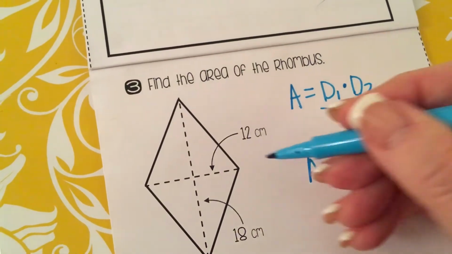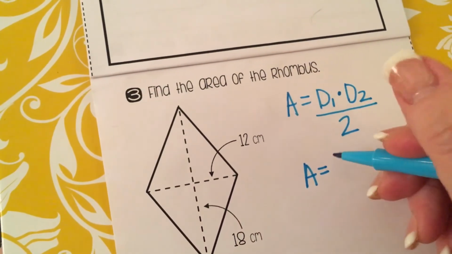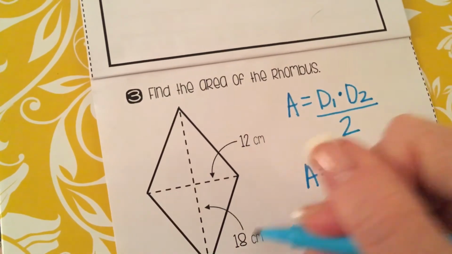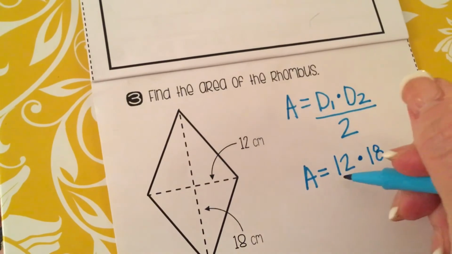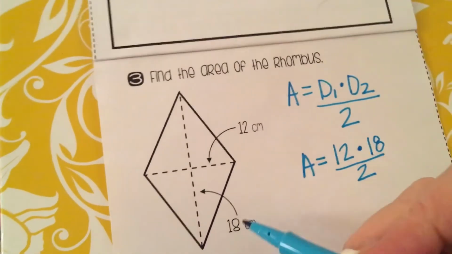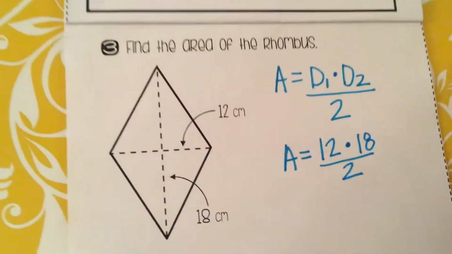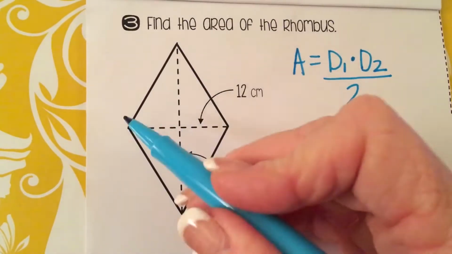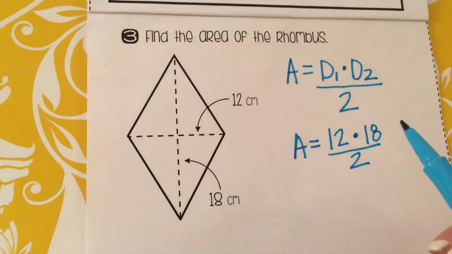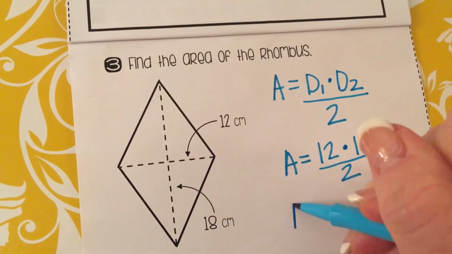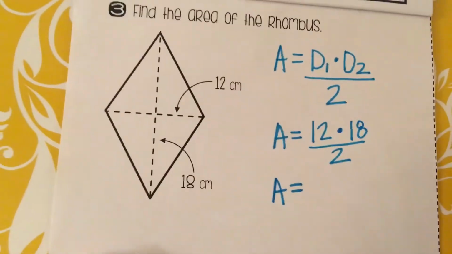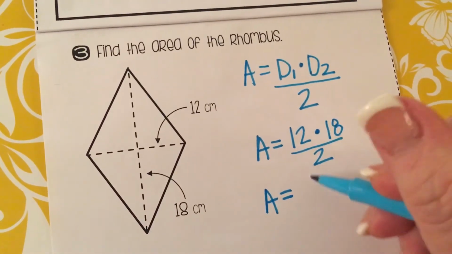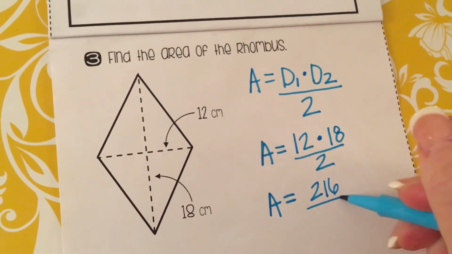Let's see. I'll just do the straight across one as diagonal 1. So area equals 12 times diagonal 2. The other one is 18, and all of that divided by 2. They're centimeters. When we finish, centimeter times centimeter is going to be square centimeters, because areas would be all filled in with tiny squares. We'll get to that part at the end. So area equals, 12 times 18, I've done this one before. I know that that is 216 divided by 2.